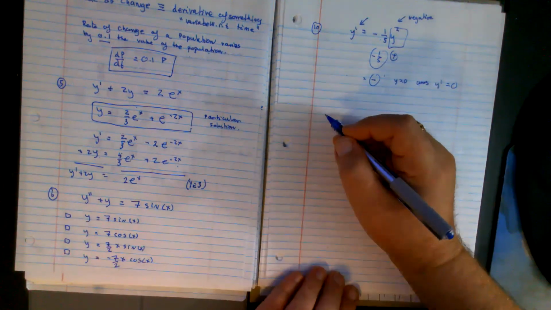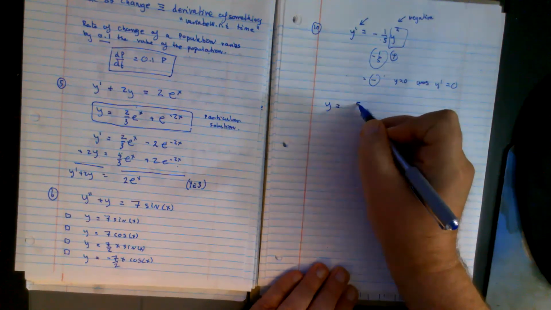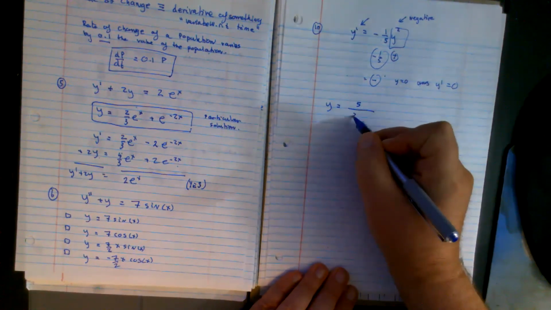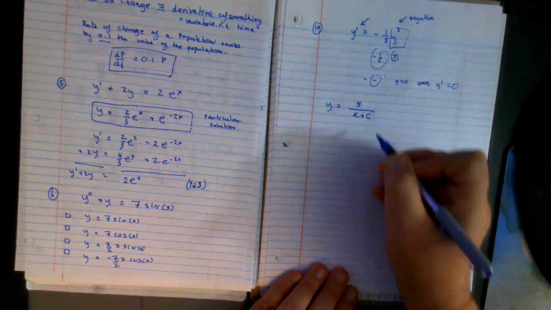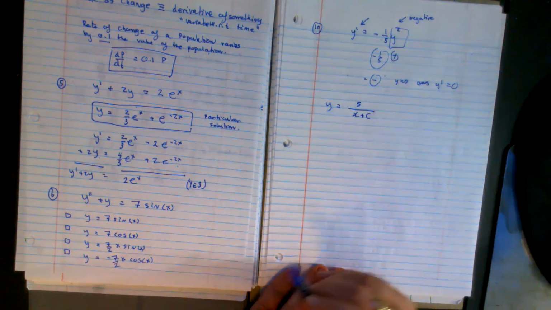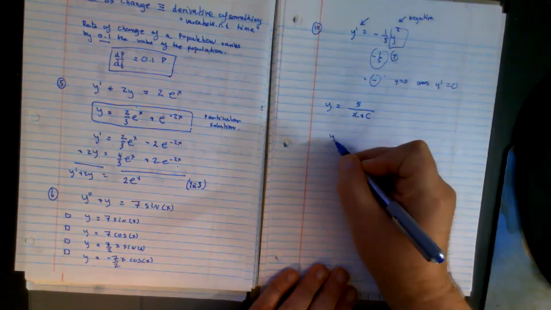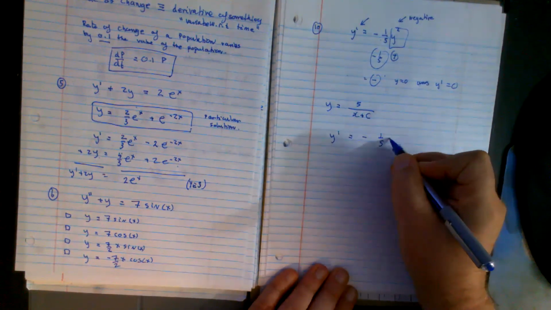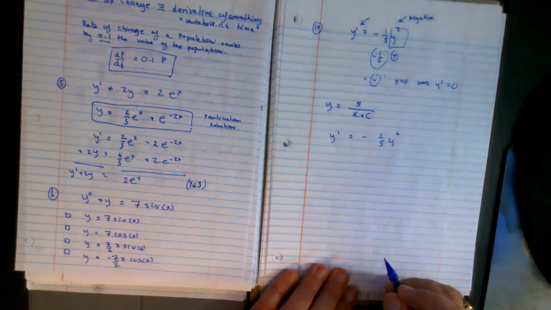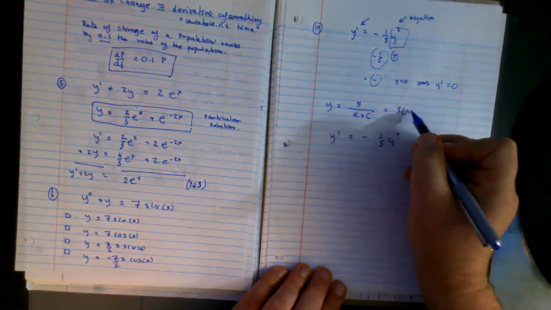Now we're given a general solution. And we're being asked to test that that is the solution to this guy. So I'm going to rewrite this guy like that.